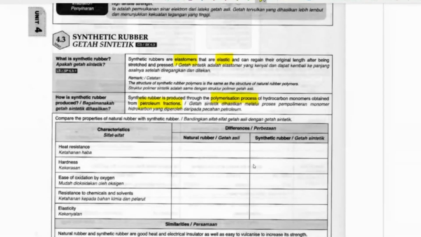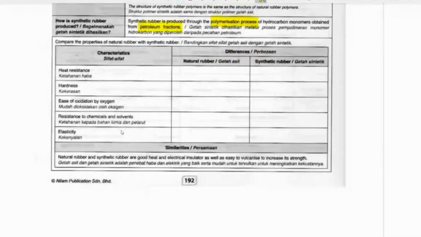So let's see the properties of natural rubber and synthetic rubber. Heat resistance, class, what do you think? Natural rubber, how is the heat resistance? Low resistance to heat, or we say it is less or lower. Cannot resist. No resistance. Once you heat it, it will melt. Correct. But the synthetic rubber is more heat resistant, or high. Okay, very good.